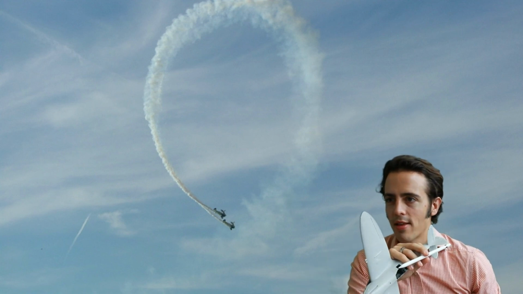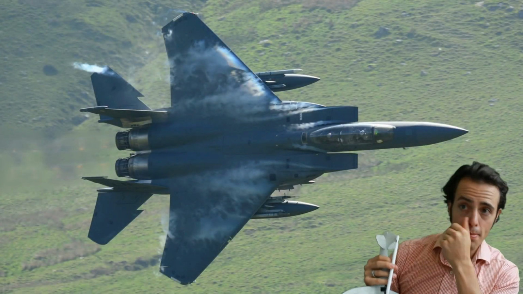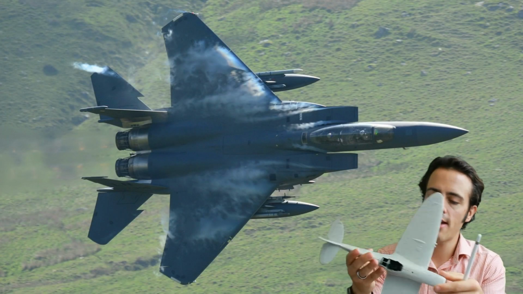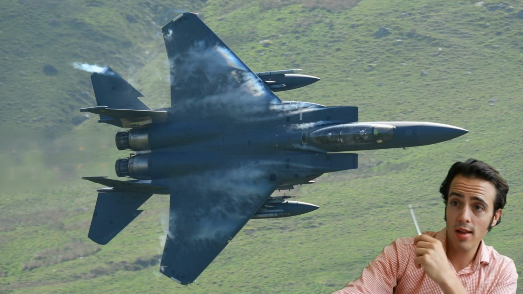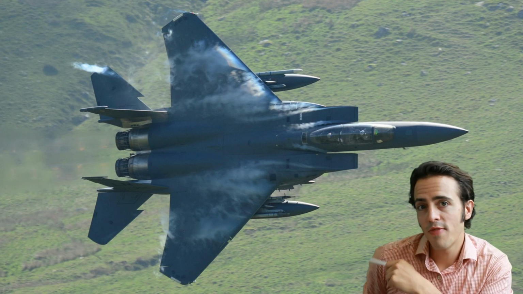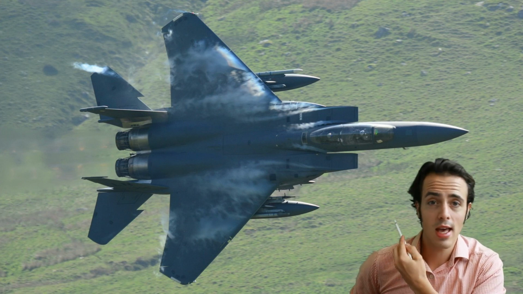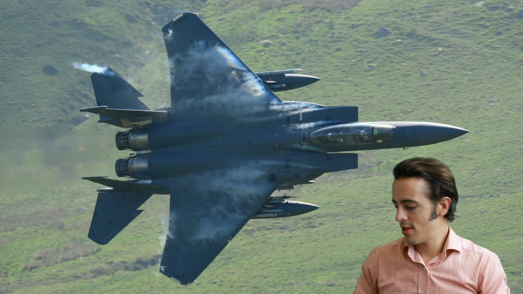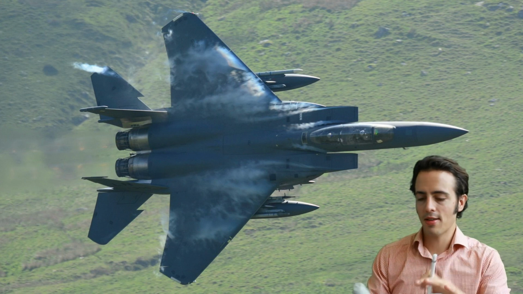What looks better, I think, is a turn like this. So what's called a banked turn. So this is an F-15 in the Mach Loop in Wales. So this is a US Air Force F-15 flying through a valley in Wales called the Mach Loop, which is an amazing place to go walking because you can just see aircraft like this. Some of the pilots I actually used to know through my wife, which is amazing to see them flying.